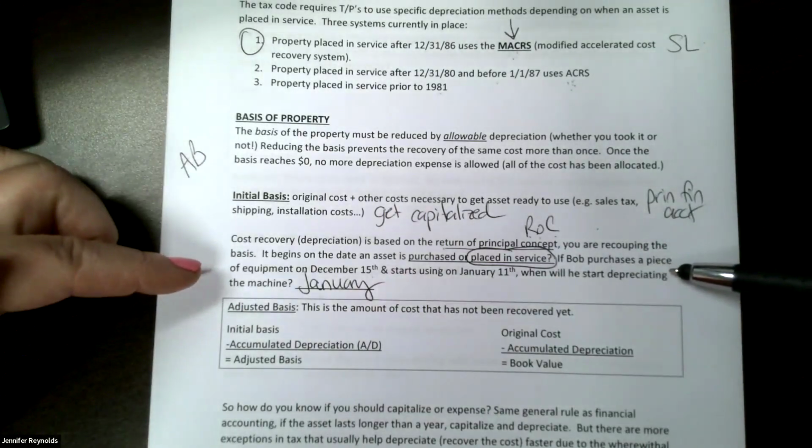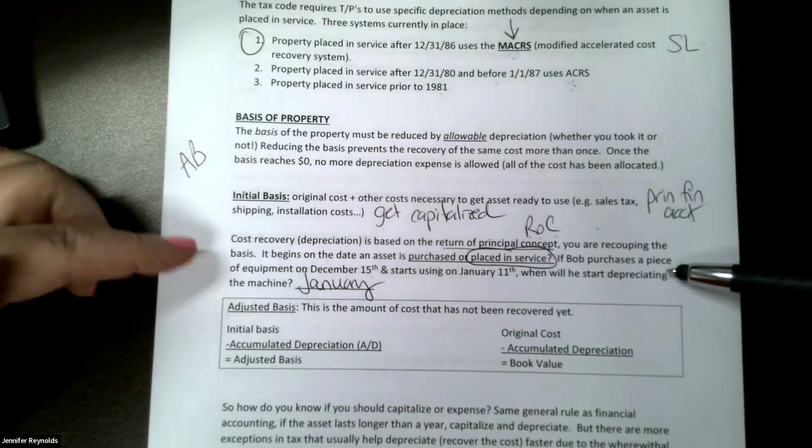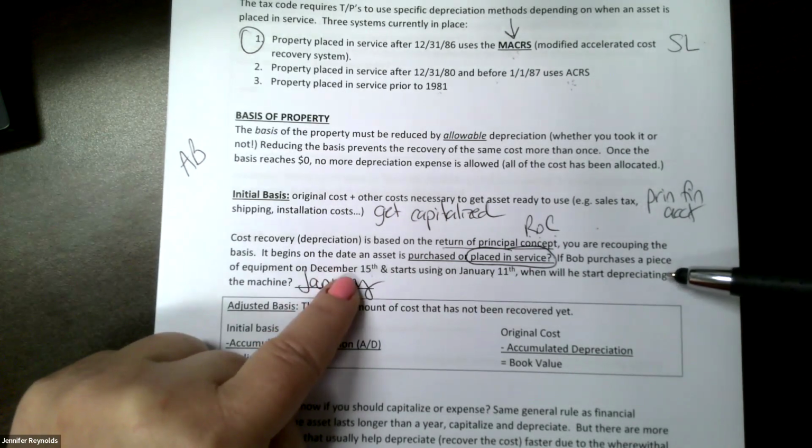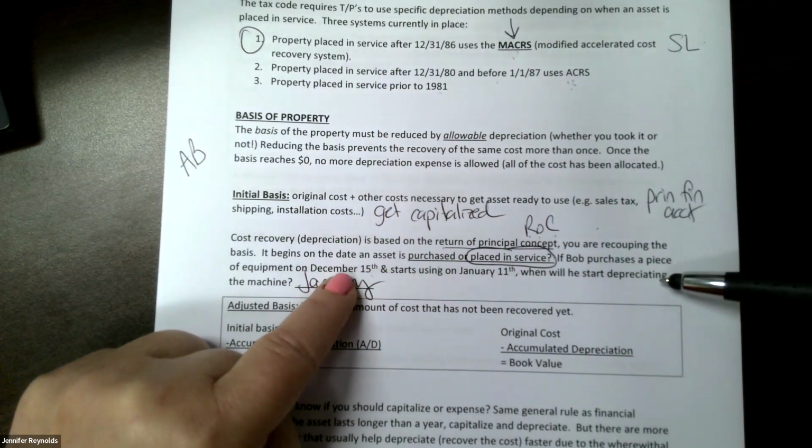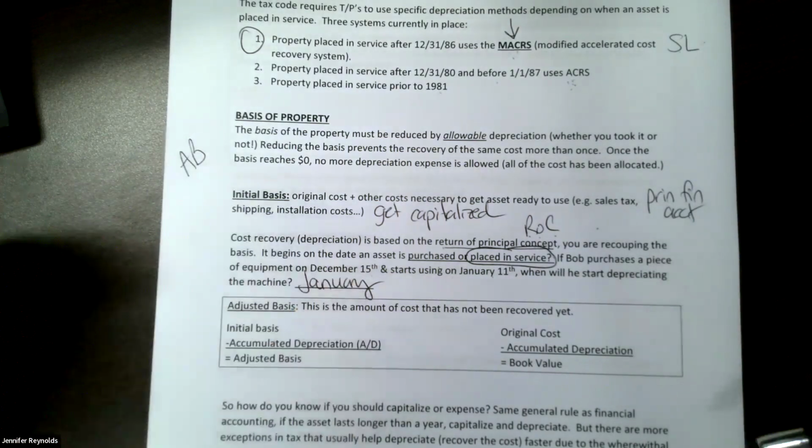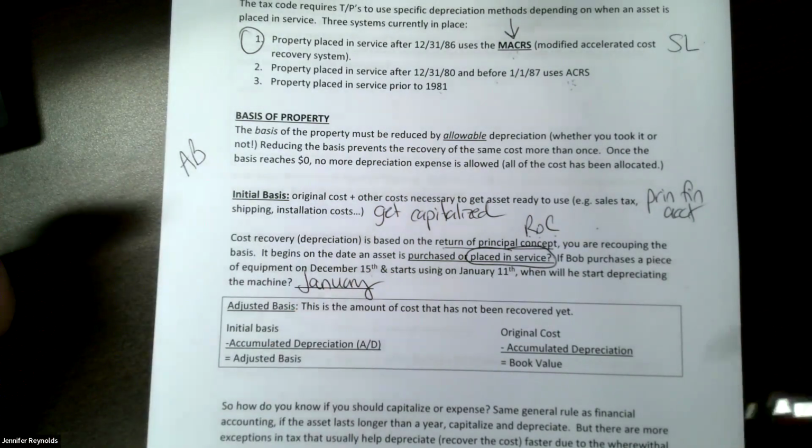Remember, most taxpayers are cash basis. This prevents them from buying a bunch of stuff they don't really need yet in December, so they can go ahead and take deductions for it, and they really don't need it until next year. If you're not using it until next year, you cannot start depreciating until next year.